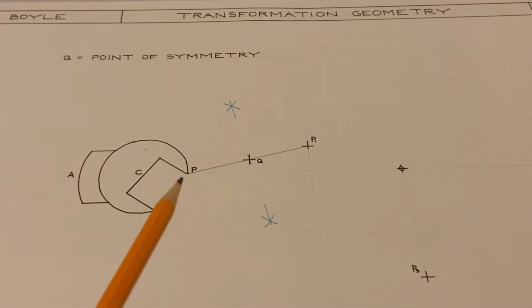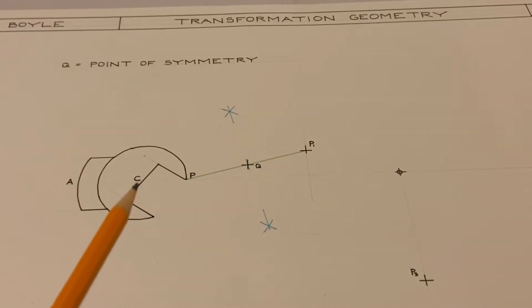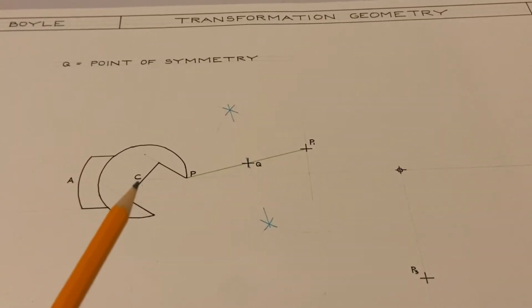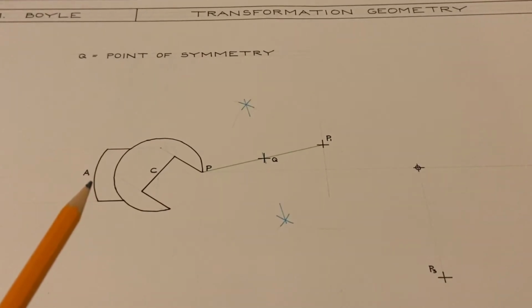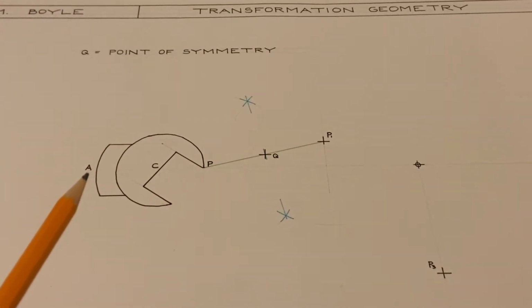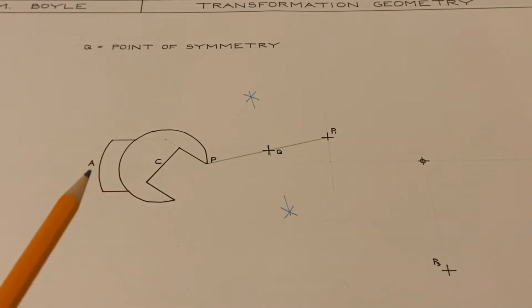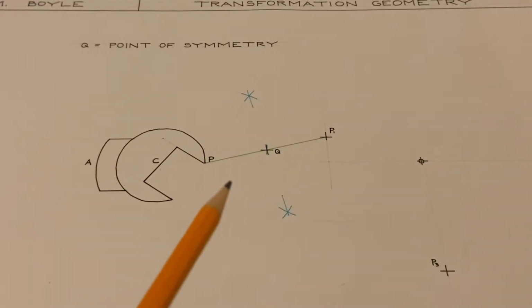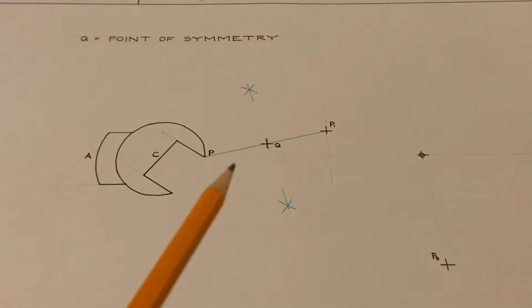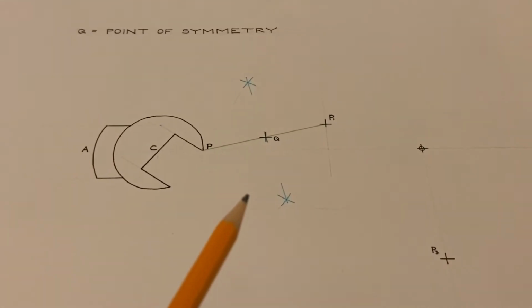It's also going to be useful to have another couple of points labeled that we can track as it moves through the view. So the center there is obviously important, and I'm just going to call this point here the end of the spanner, A. So I have those points that will help me when I'm tracking it through the views. So that's the first part of the question, to find the point of symmetry, and we've just completed that there.